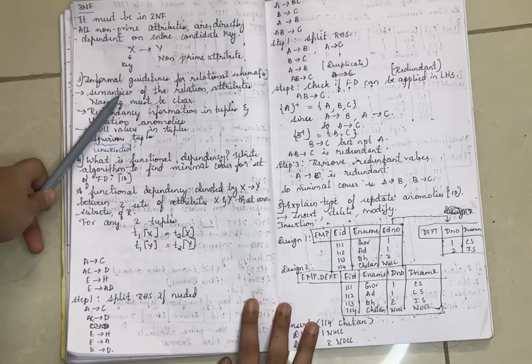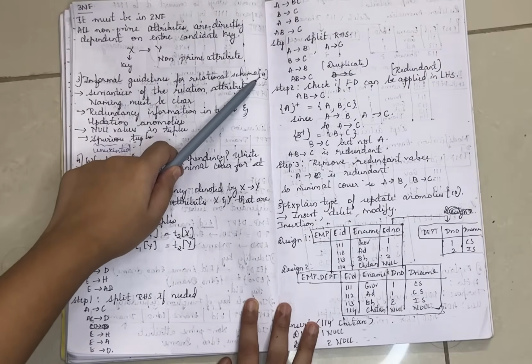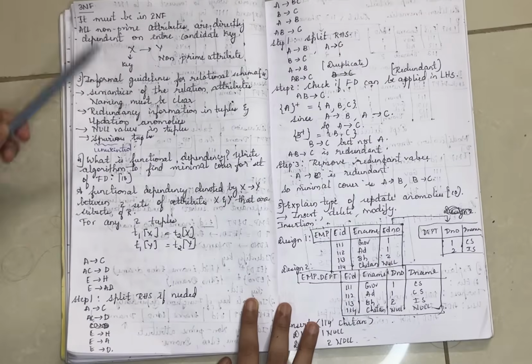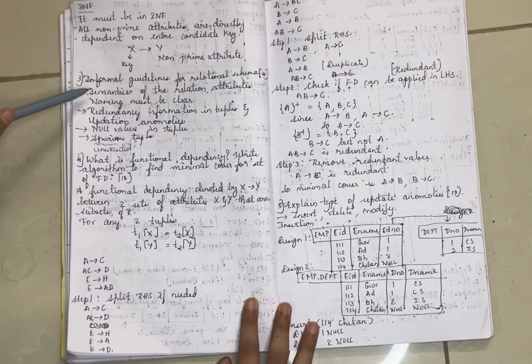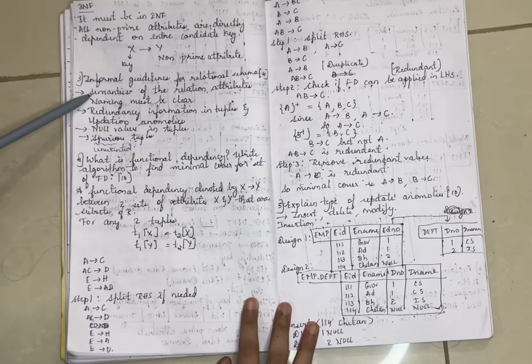Next, third question, informal guidelines for relational schema. It was asked for 4 marks and 4 points are enough. So the trick to remember is S, R and S. Okay, the first one is semantics of the relation, which means that naming must be clear.